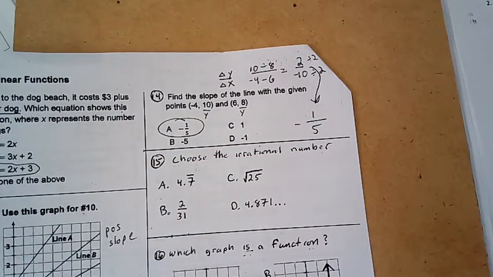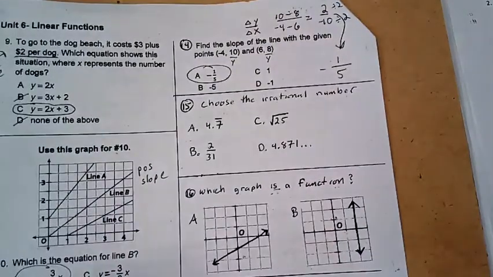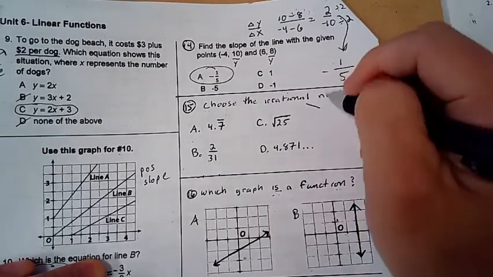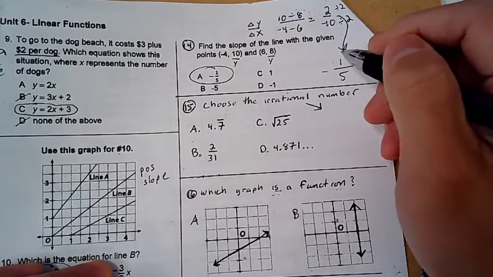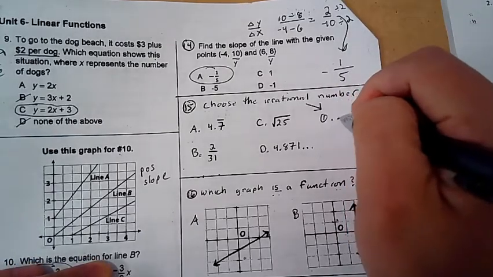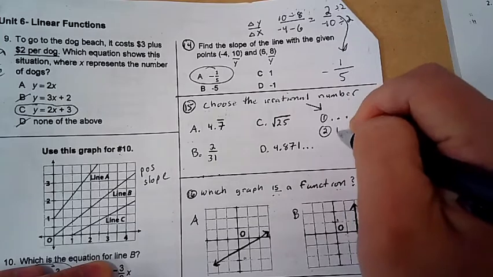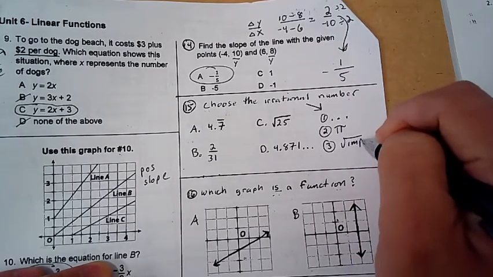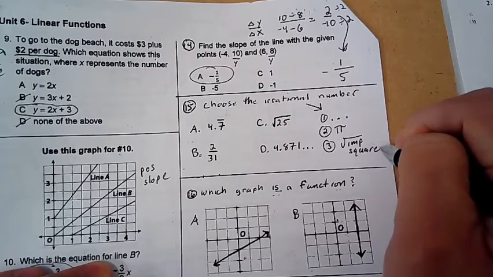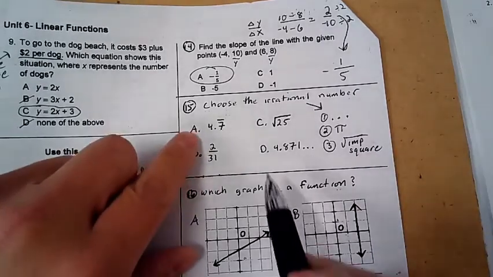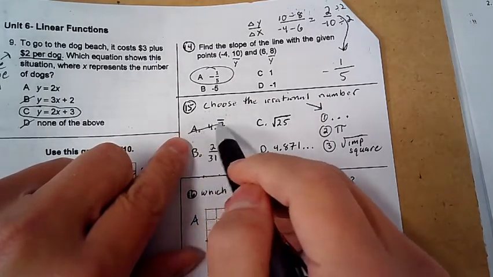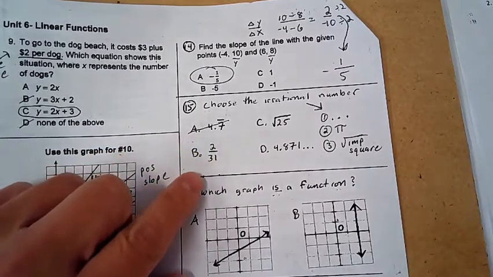Alright. Choose the irrational number. Okay, so there are 3 visual indicators of irrational numbers. The first one is a non-terminating, non-repeating decimal. The second one is pi, and then the third one is square root of an imperfect square. Okay, so let's look at option A. I don't see any of those. The line means it's repeating. Okay. I don't see any of that in B.